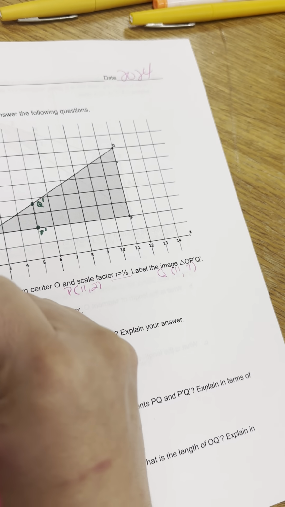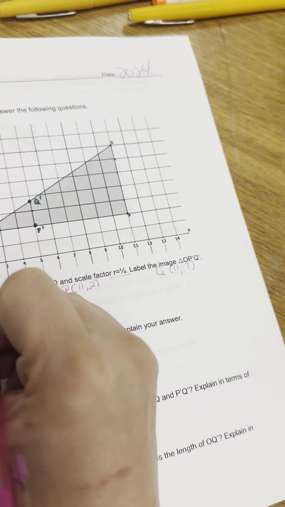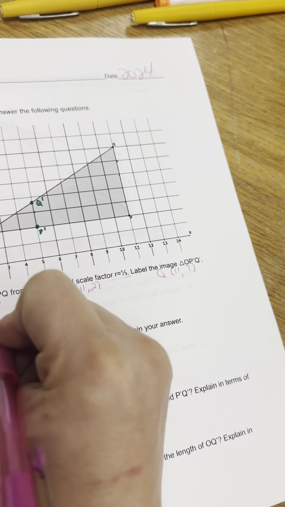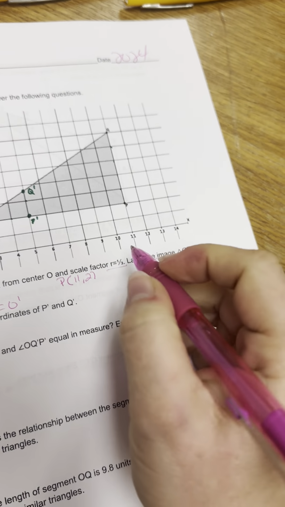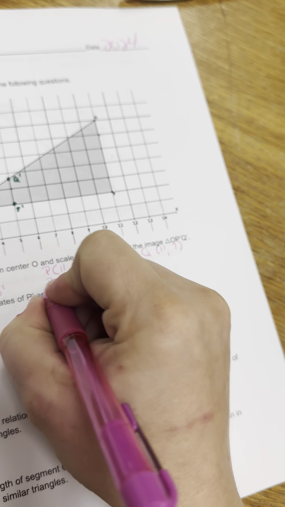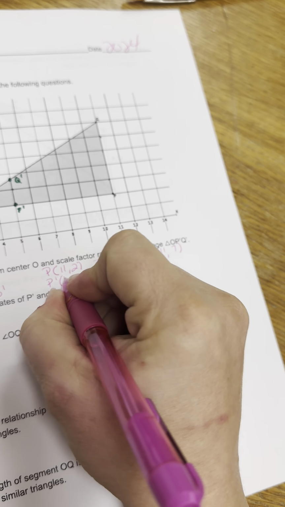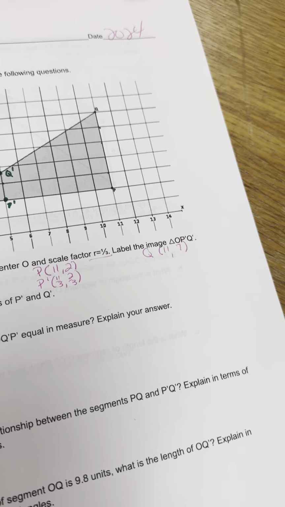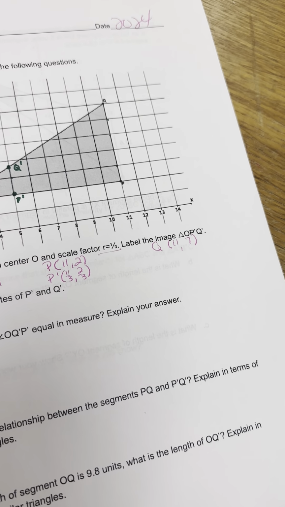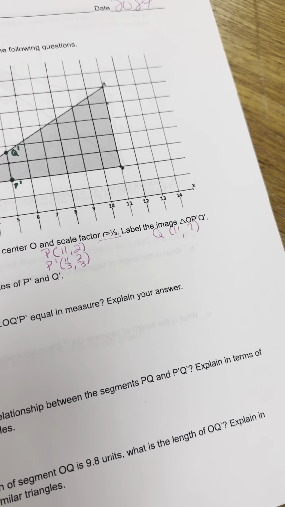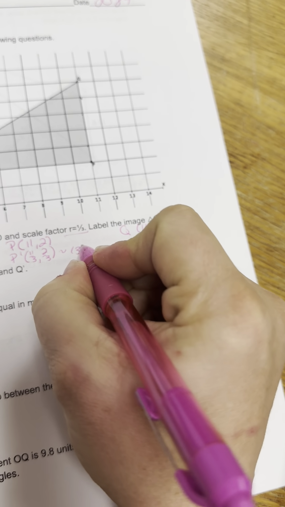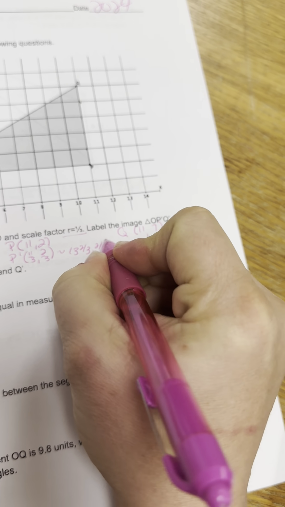So then if I multiply everything by 1/3, this becomes 2/3, 2/3, and that is O prime. And then P prime is going to be 11/3, 2/3, which is 3 2/3, 2/3.